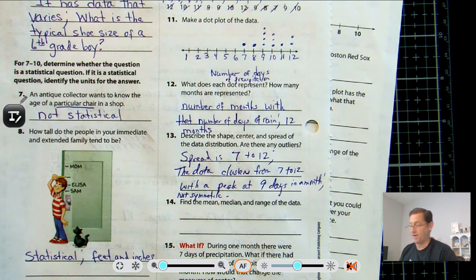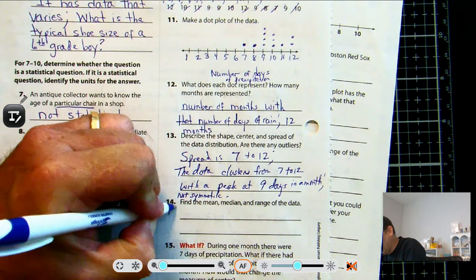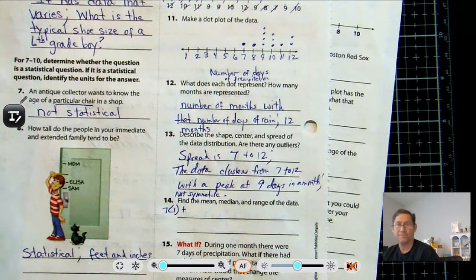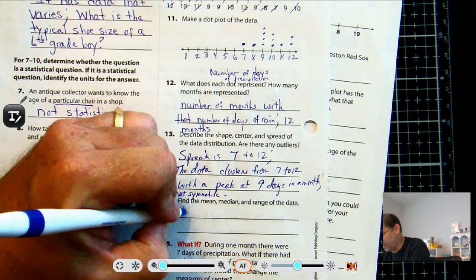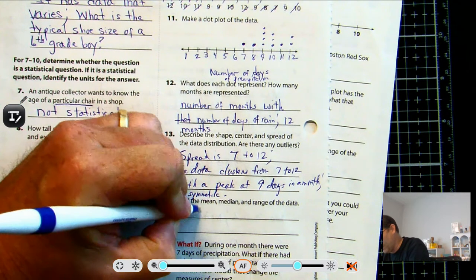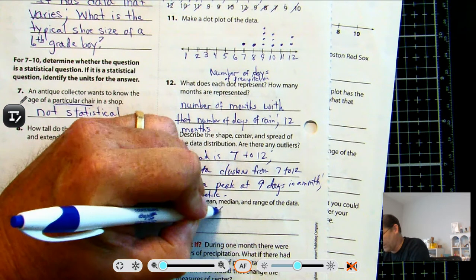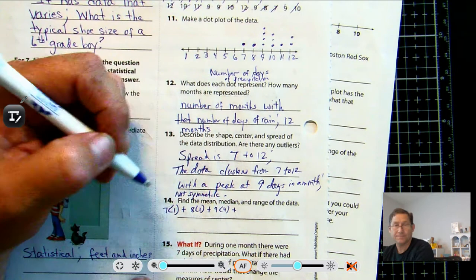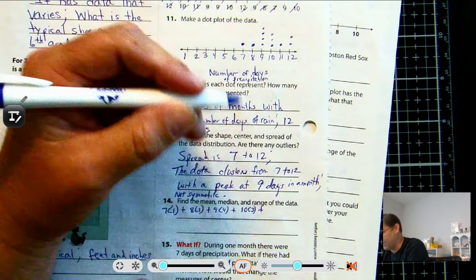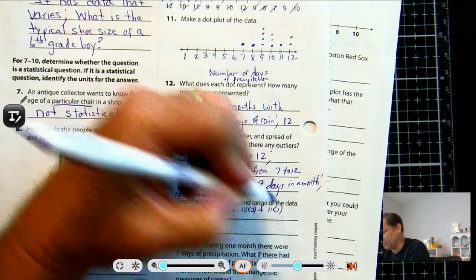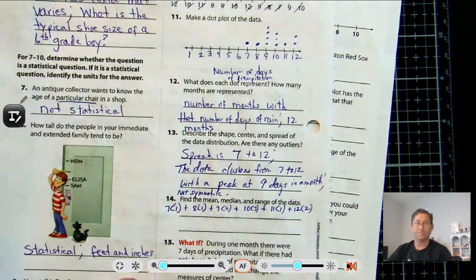Find the mean, median, and range of the data. So we have 7 times 1. There's one month of 7 days. There's 1 month of 8 days. There's 4 months of 9 days of rain. There's 3 months of 10 days of rain. There's 1 month of 11 days, and there's 2 months with 12.